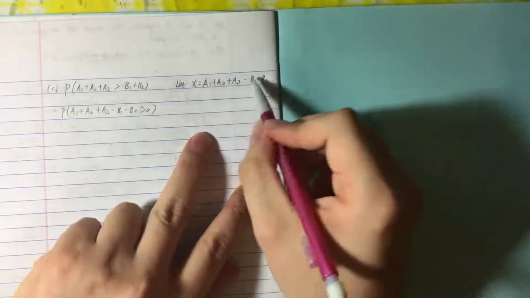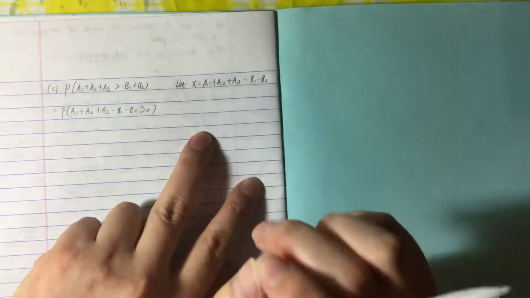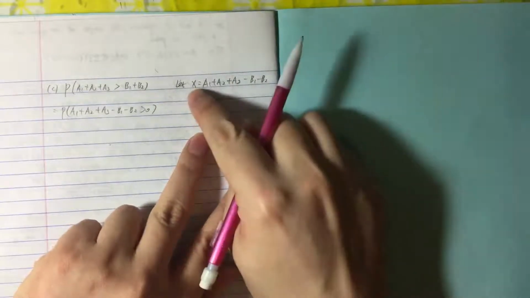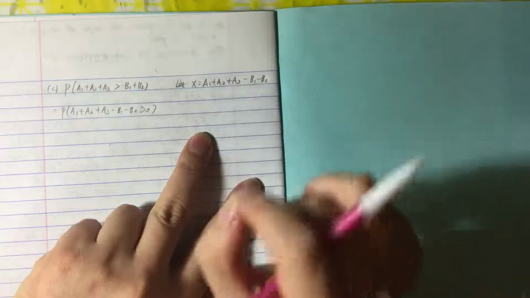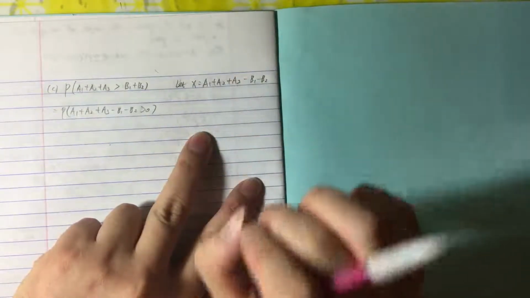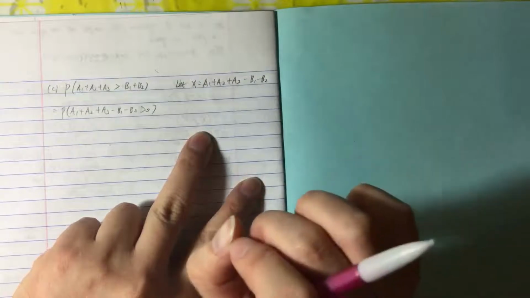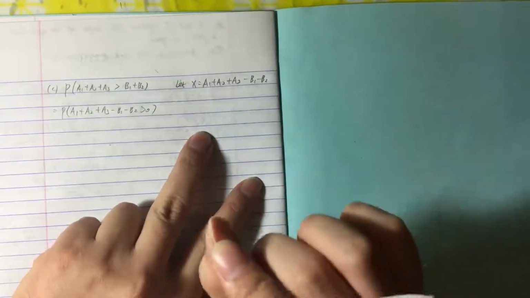Since A and B are independent normal random variables, and X is a linear combination of independent normal random variables, then by the previous theorem, X must also have a normal distribution.